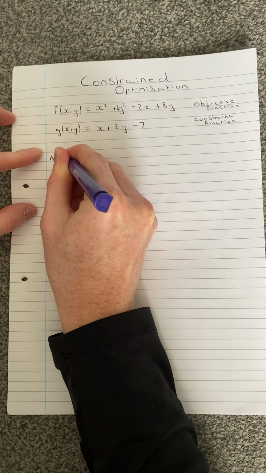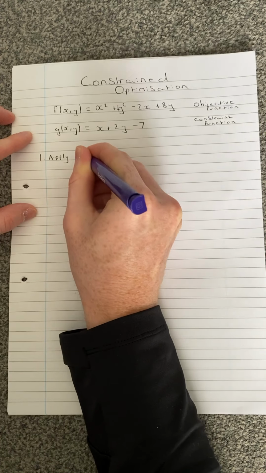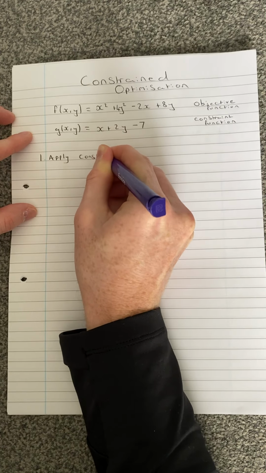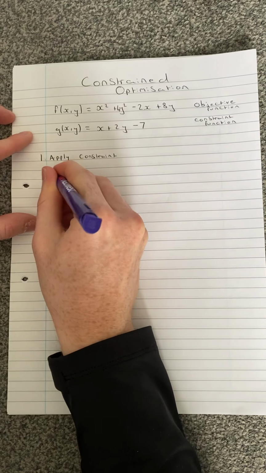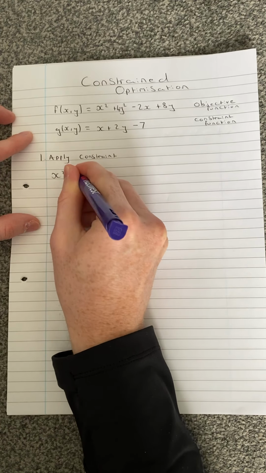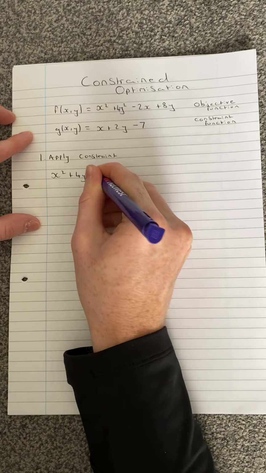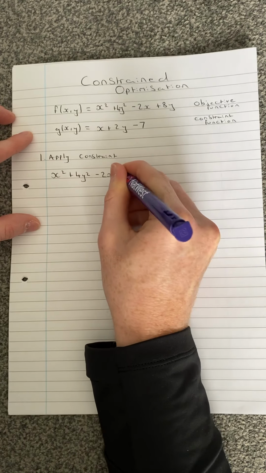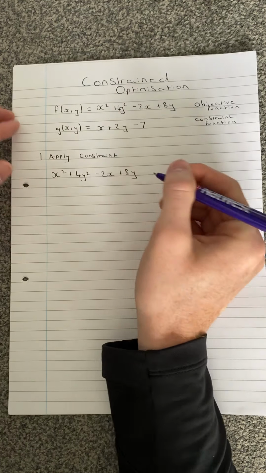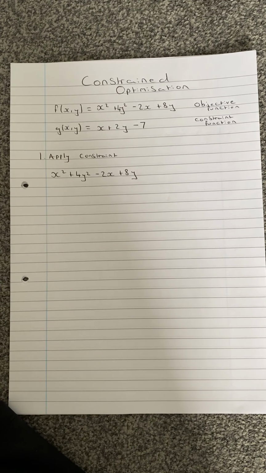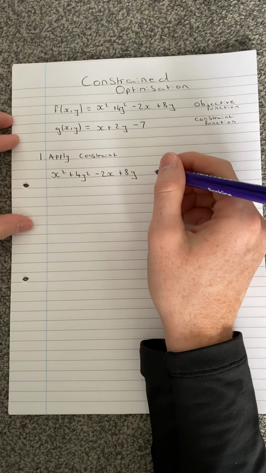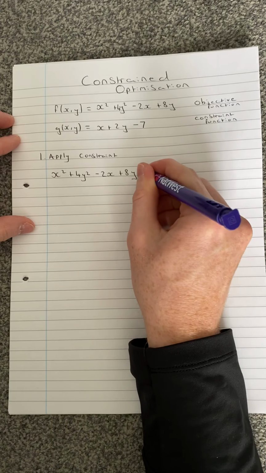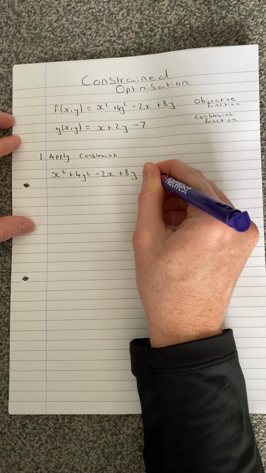So step number 1 is to apply the constraint. So we've got our x squared plus 4y squared minus 2x plus 8y, and this is where we include our Lagrange multiplier. We're always going to put a negative lambda.